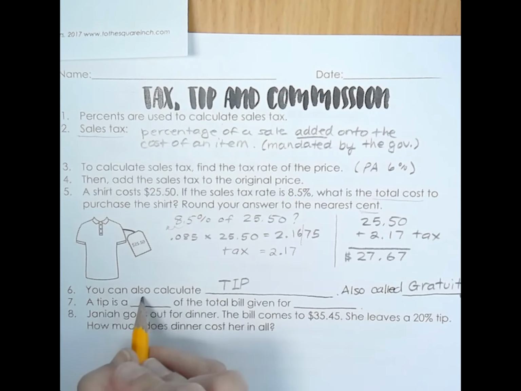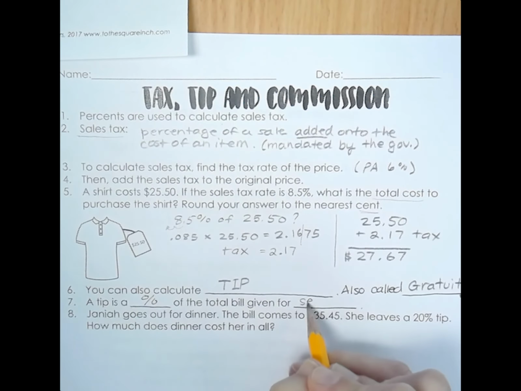A tip is a percentage of the total bill, just like tax, but it's specifically given for service. If you travel on a trip and someone carries your bags, sometimes they will give them a tip for providing that service to you.